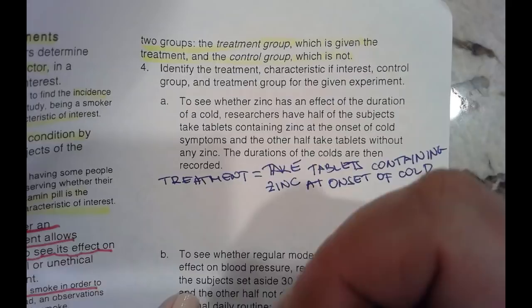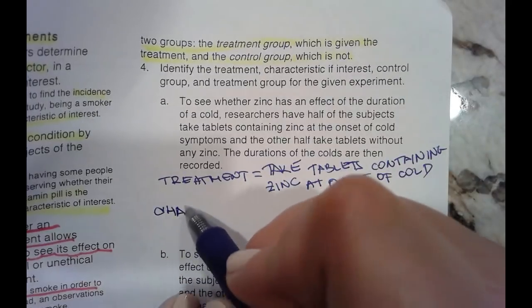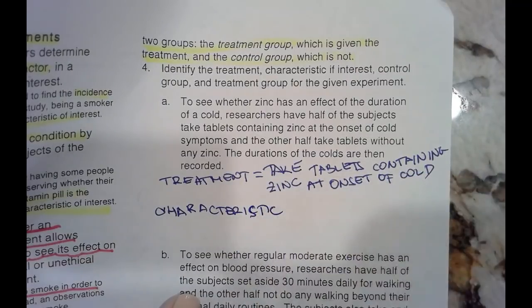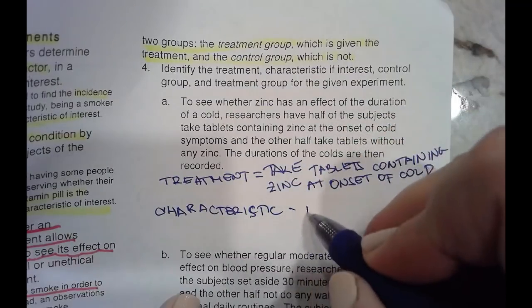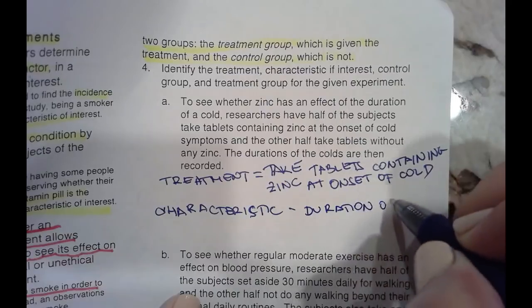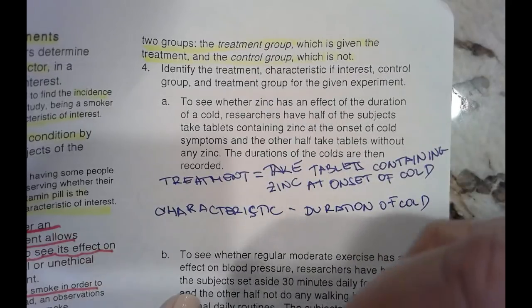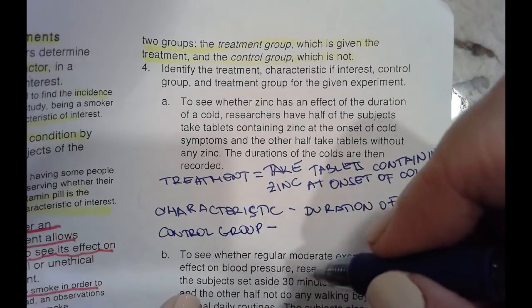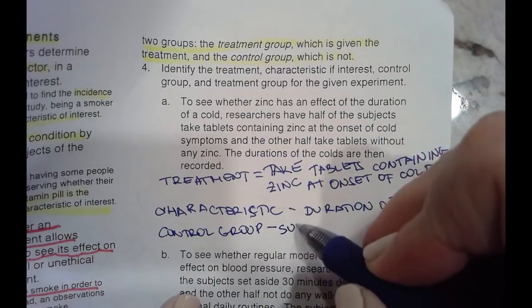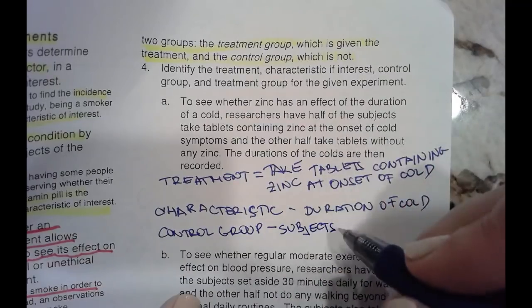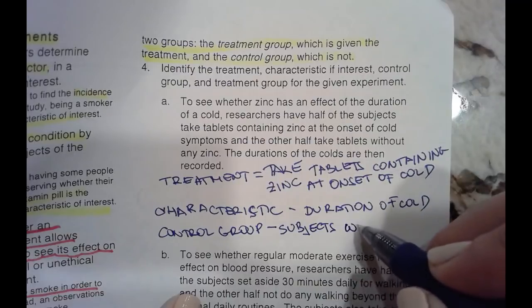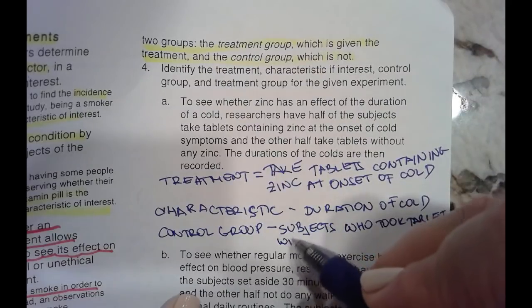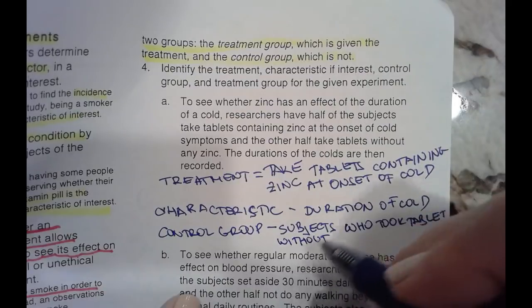The characteristic would be duration of cold, and the control group would be subjects who took tablets without zinc.